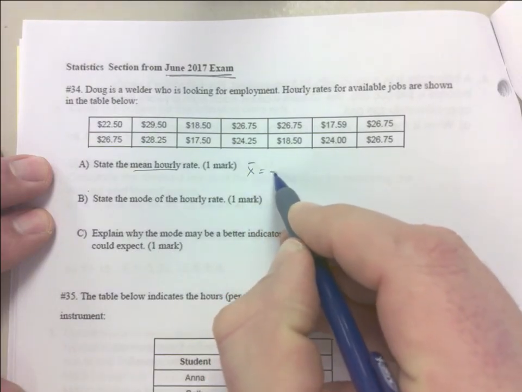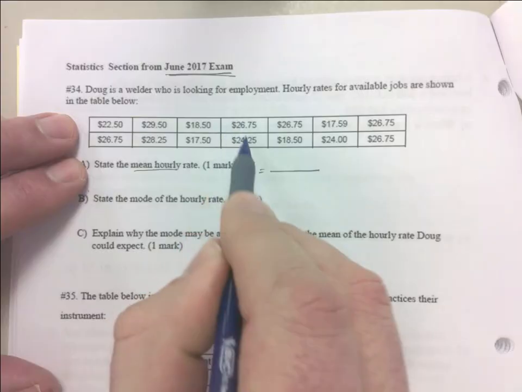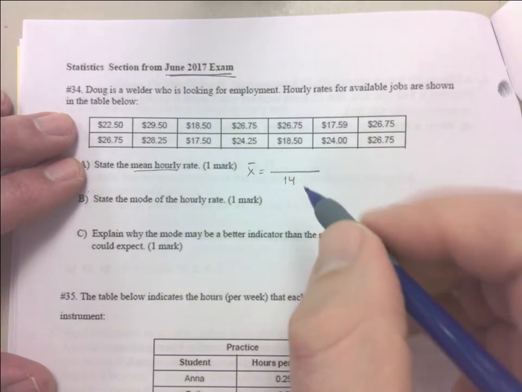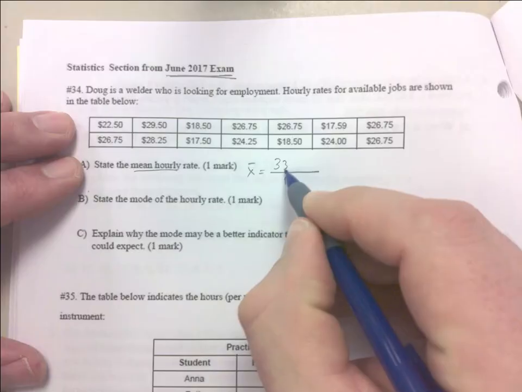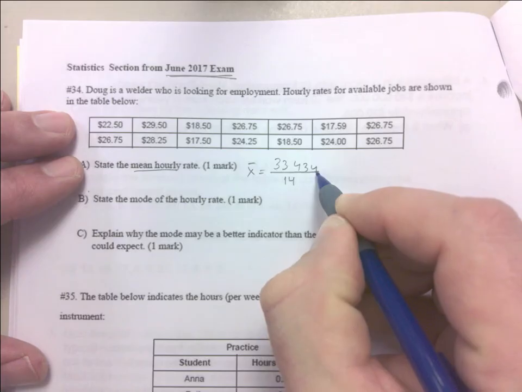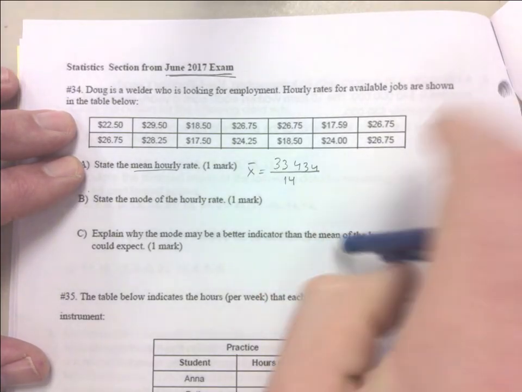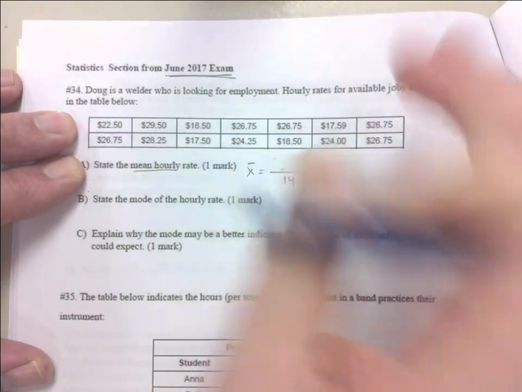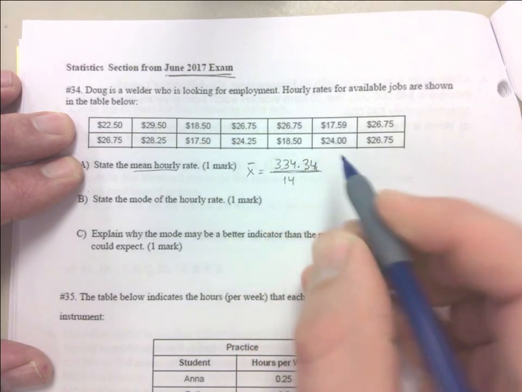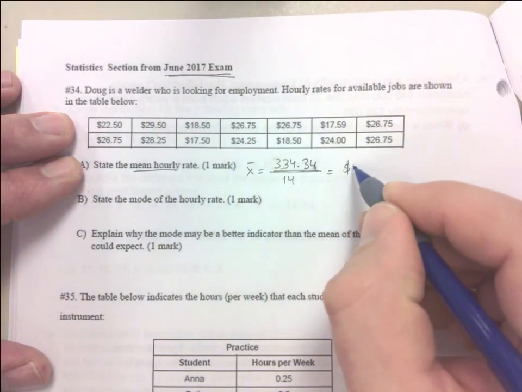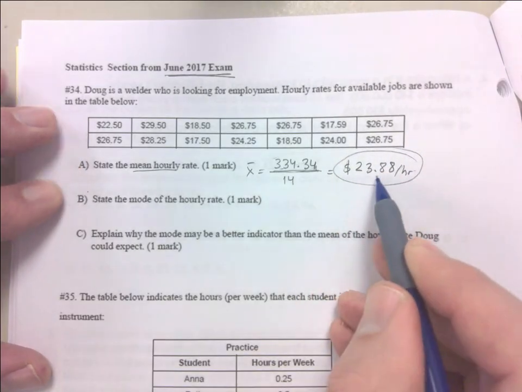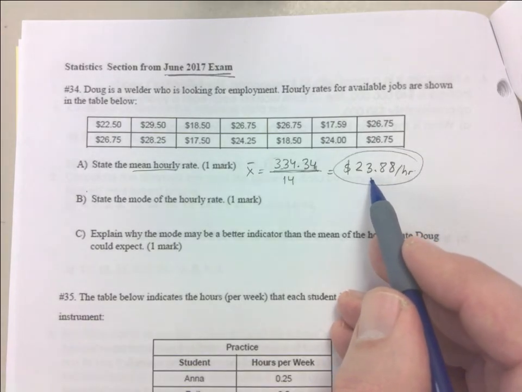So for you to do the average, let's count 2, 4, 6, 8, 10, 12, 14. So this should be divided by 14. And then you add everything up, which is 334.34, right? $334.34, right? Okay, thank you. And so your average is $23.88 an hour. If you just go $23.88 with a dollar sign, you're fine. Okay.